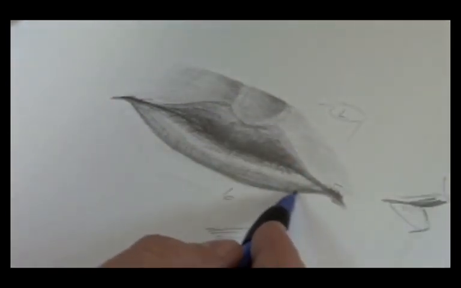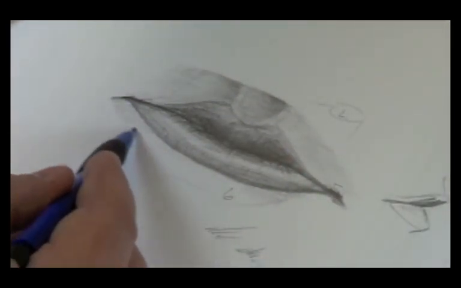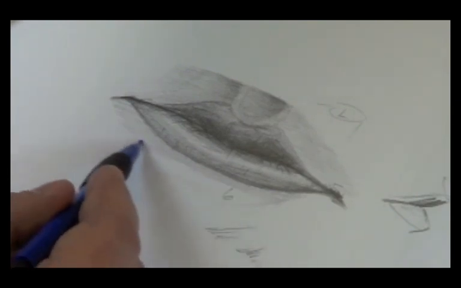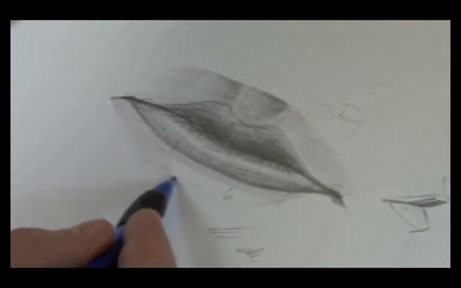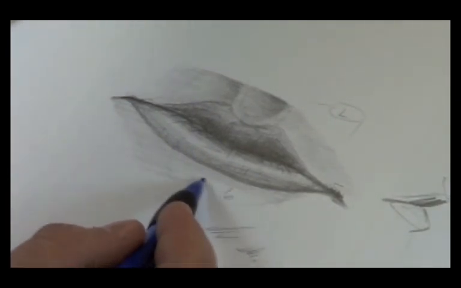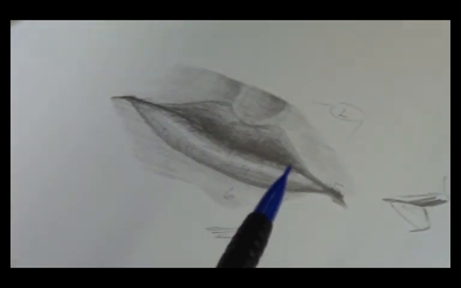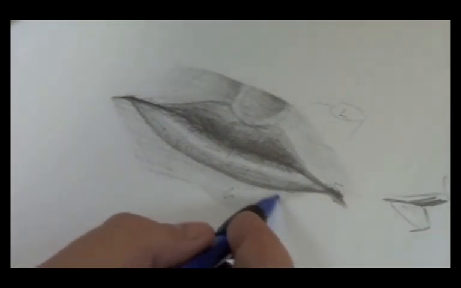So I'm shading now the very bottom of the cleft between the chin and the bottom lip. Classic example of layering. I start very light and then work my way up darker and darker. The reason for that is because it's always easier to add dark than it is to take away.